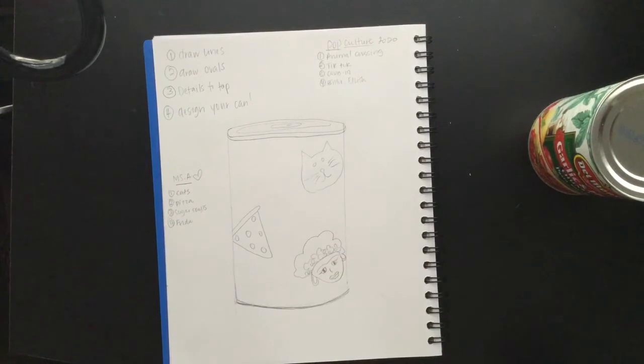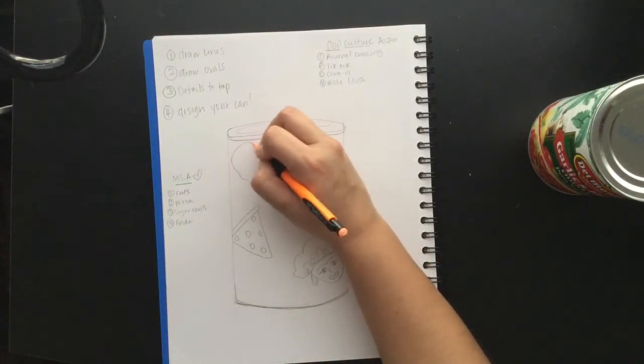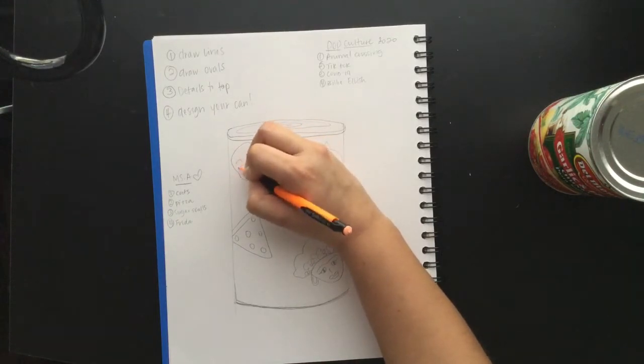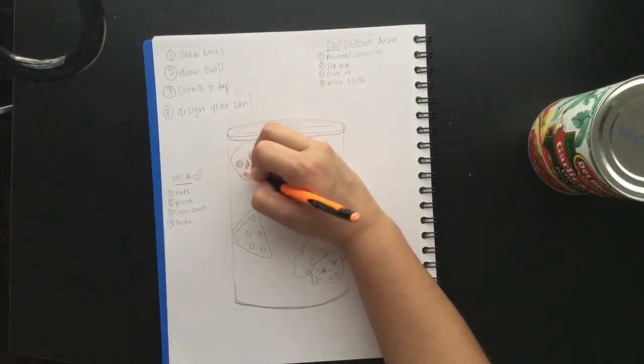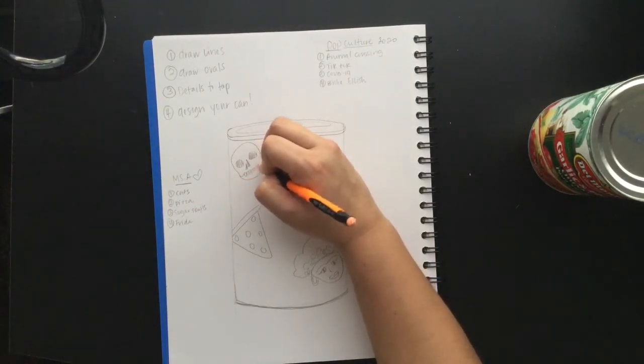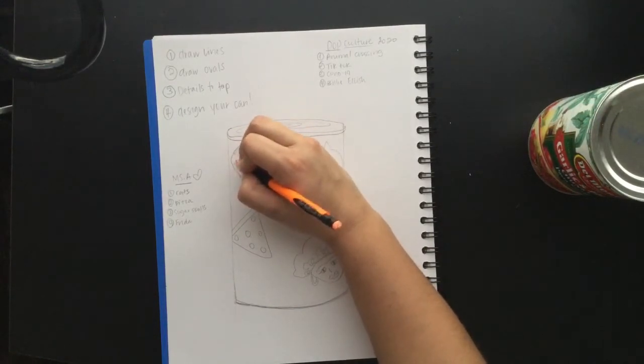Okay, Frida, and then what else did I put on here? Sugar skulls. So I know I love sugar skulls. You guys know that too, that Miss A loves Day of the Dead, Dia de los Muertos, and I love sugar skulls. Now I'm doing this really fast. I'm trying to make my sugar skulls not too messy. But when I think about sugar skulls, they're usually decorated really pretty.